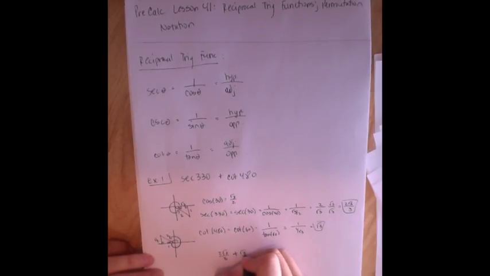We know the tangent of 60 is opposite over adjacent, so we have 1 over root 3, which gives me root 3. So now, here I will have 2 root 3 over 3 plus root 3.